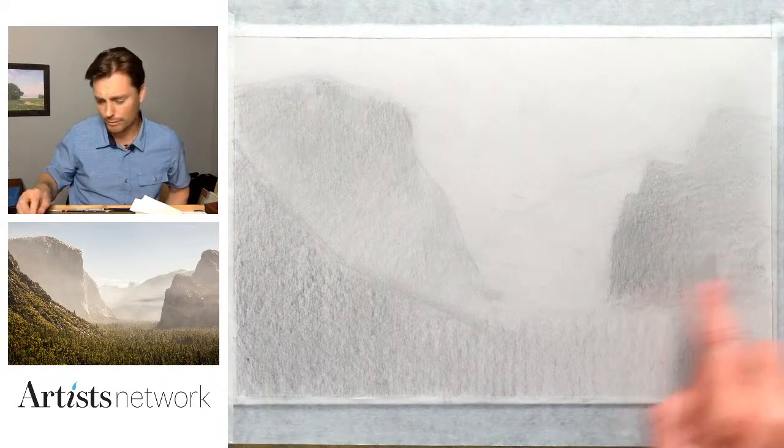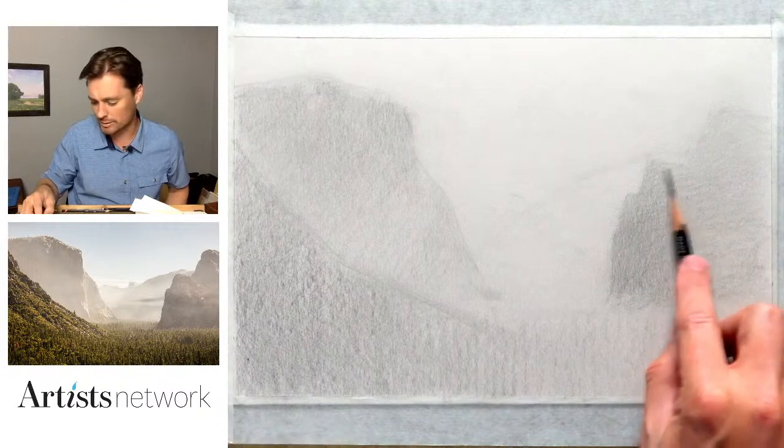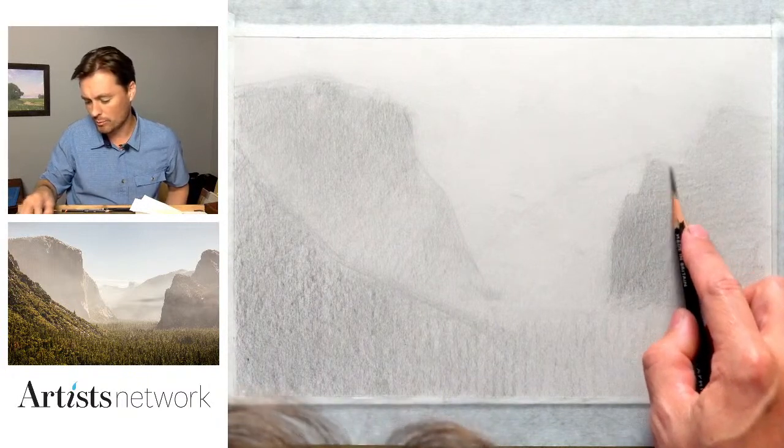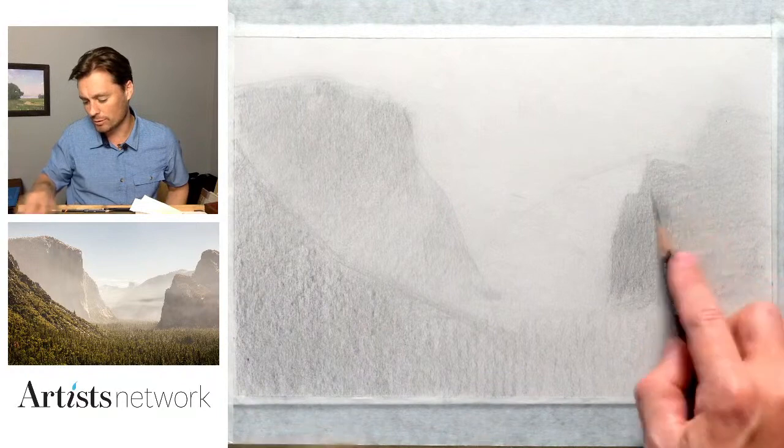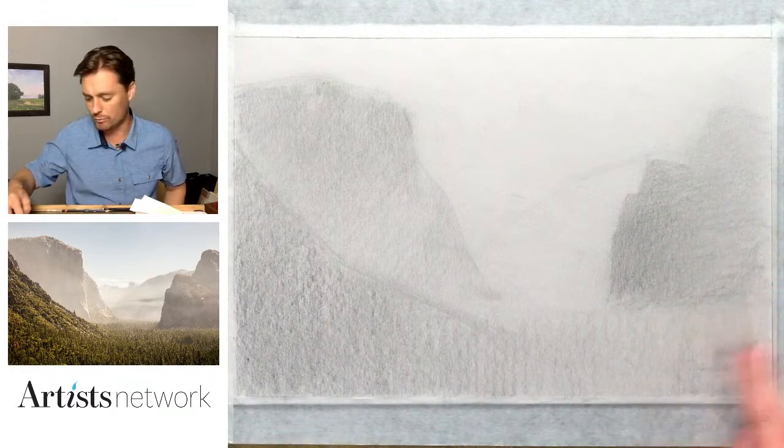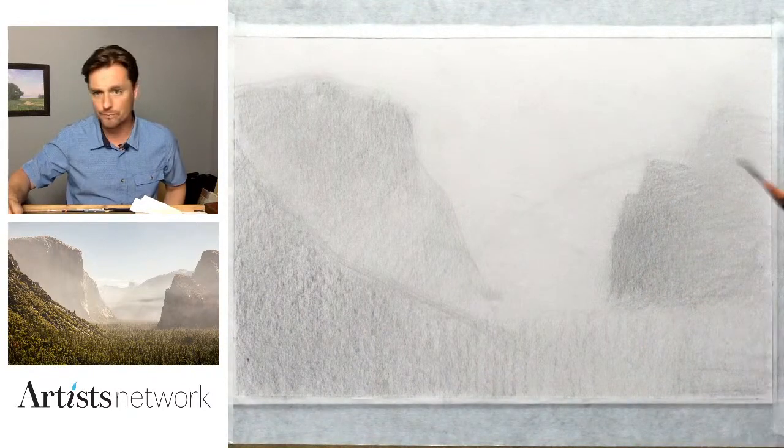Letting the pencil roll in my fingers so that I'm not developing flat spots as I go. And I'm not worried about the trees along that edge. I'm still focusing on the major form, but trying to make that major form more specific.